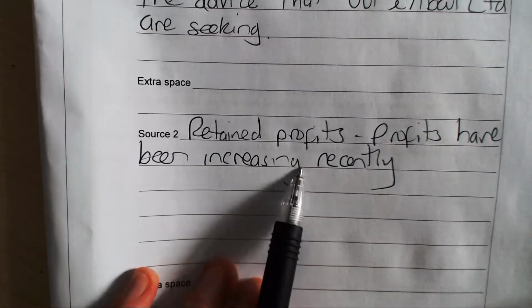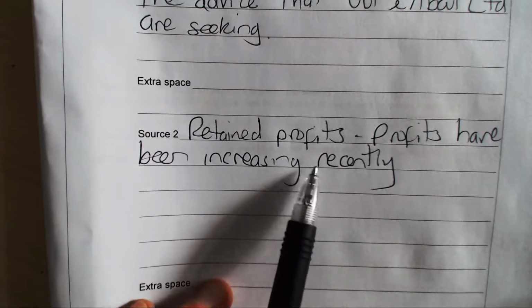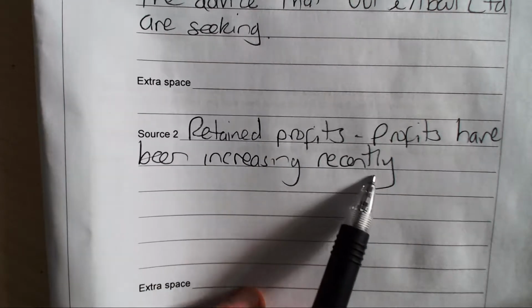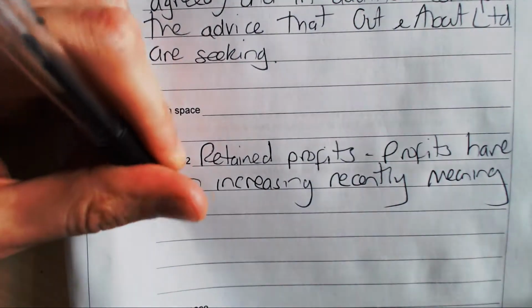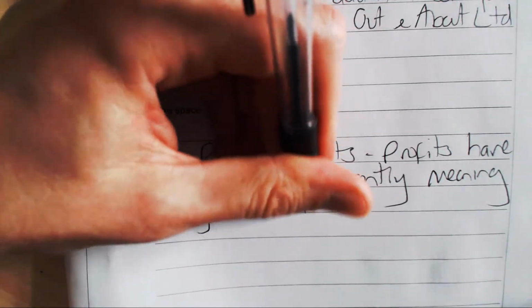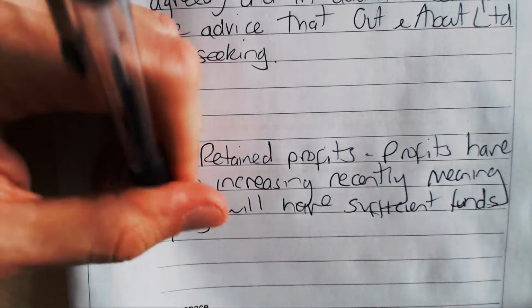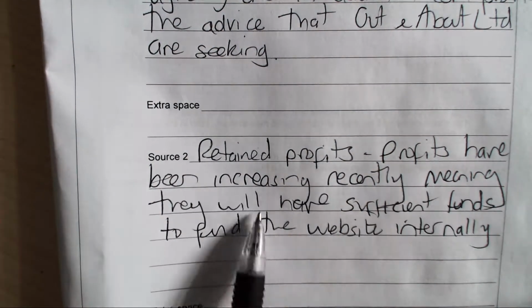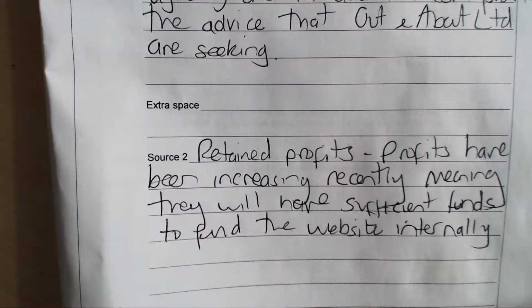So, sorry, 1 mark, 2 marks, because now I'm establishing here why it is that I think this is doable, because their profits have been increasing recently, meaning they will have sufficient funds to fund the website internally. That means within the business. So my first mark, retained profits. Second mark, profits have been increasing recently, meaning they will have sufficient funds to fund the website internally. Essentially, they've got the money to do it.